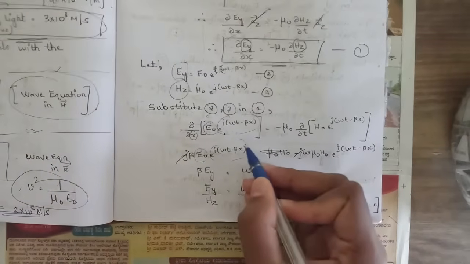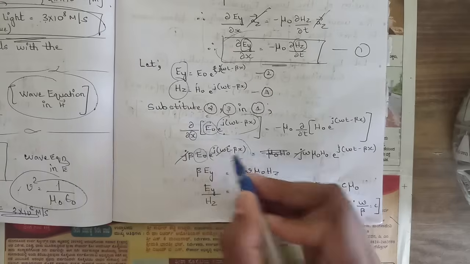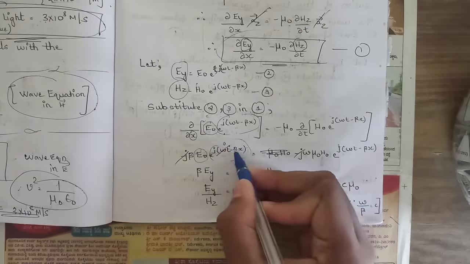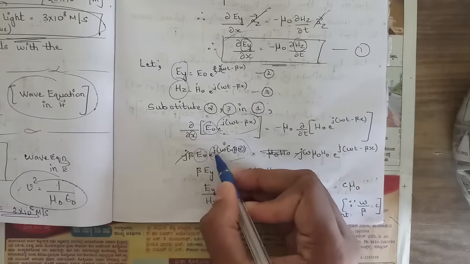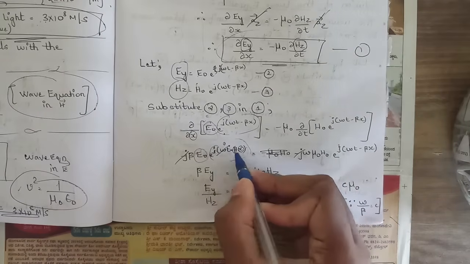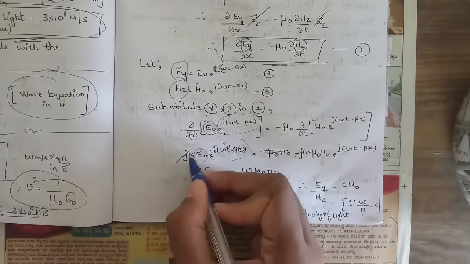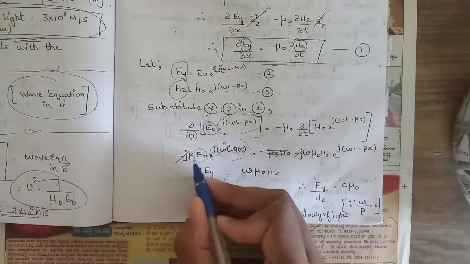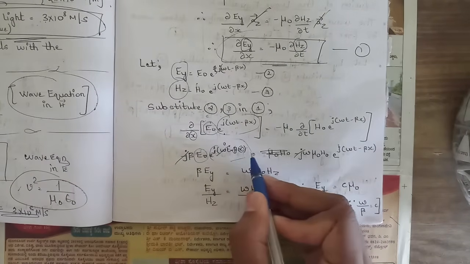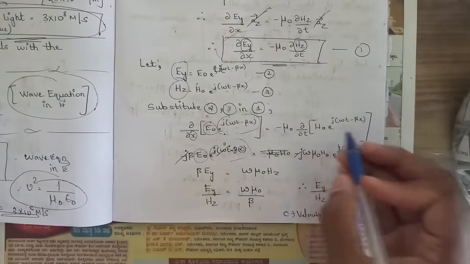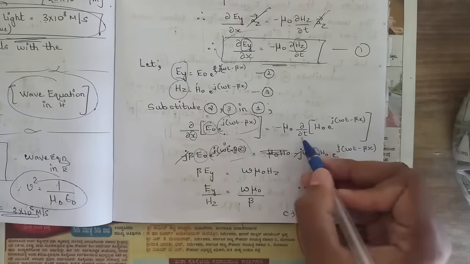With respect to x, omega t would be 0, and the coefficient of x is minus beta, and we have one j outside, so multiplying j and beta we get minus j beta. That is minus j beta into E naught e to the power j omega t minus beta x is equal to, again minus mu naught written as it is, then d by dt of this term.